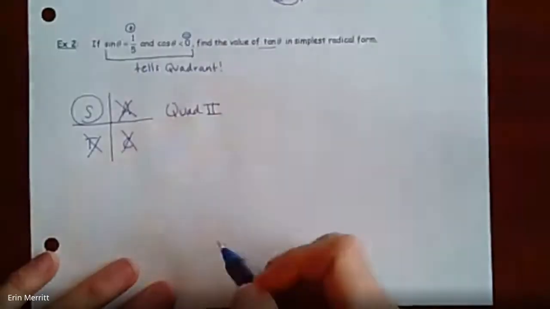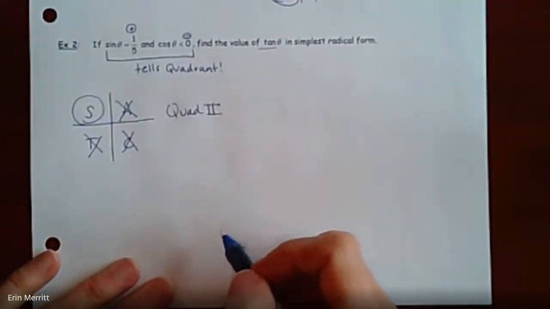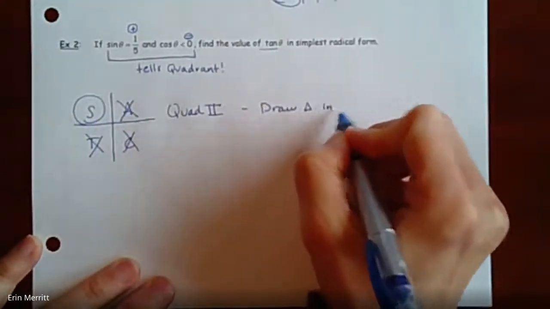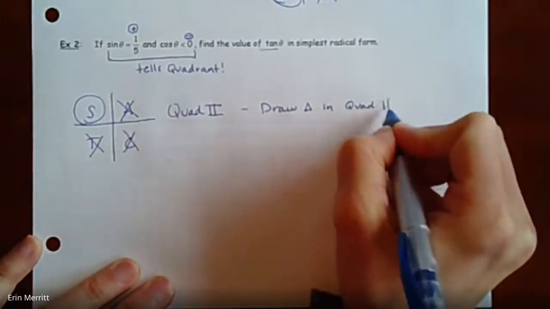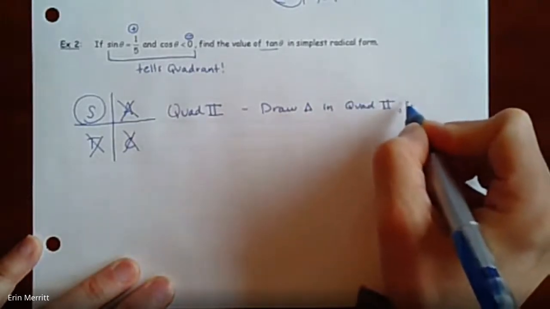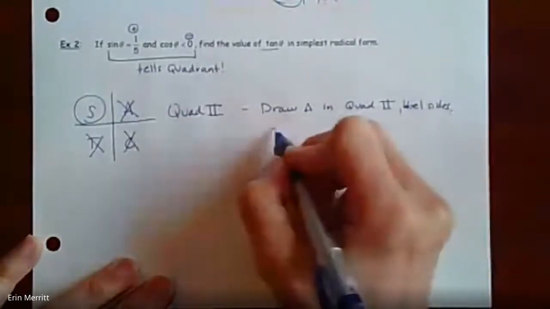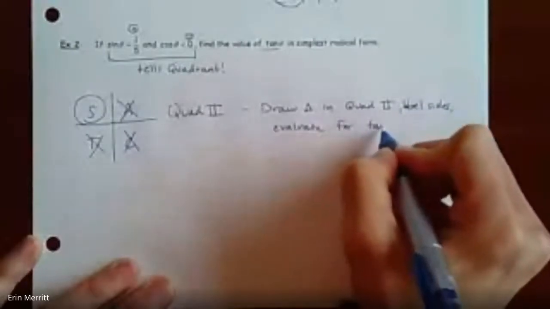But the question doesn't stop there. It says find the value of tangent. But here's the deal. Now I know where to draw this information. Right? So we're going to draw a triangle in quadrant 2. Label the sides and then evaluate for tangent.